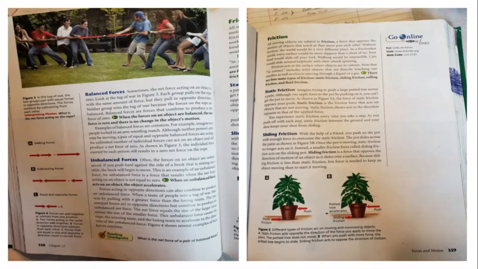Friction acts at the surface where objects are in contact. Note that in contact includes solid objects that are directly touching one another as well as objects moving through a liquid or gas. The four main types of friction are static, sliding, rolling, and fluid.